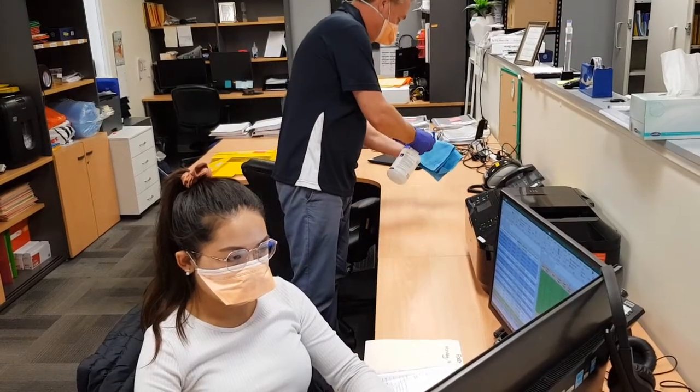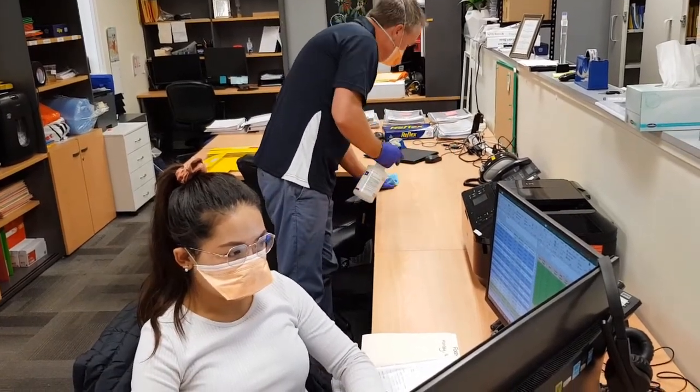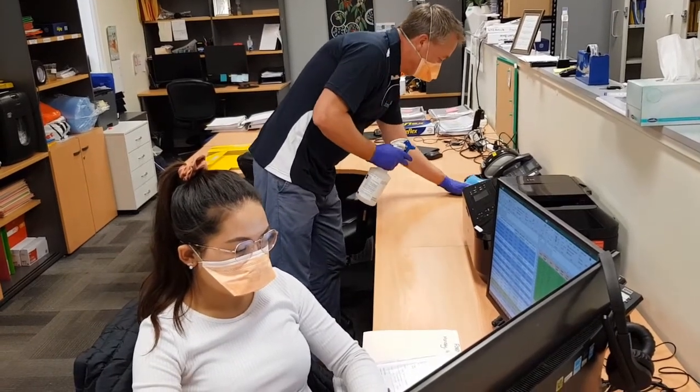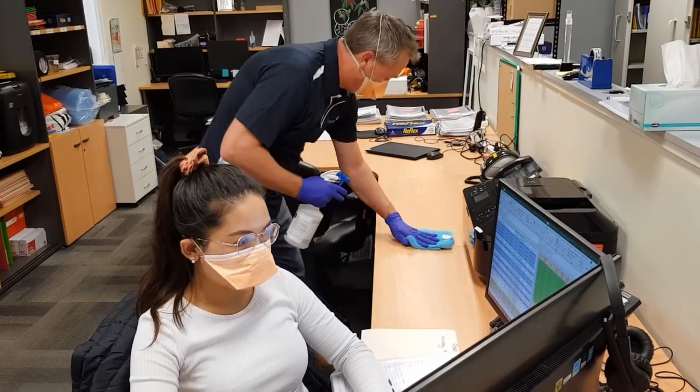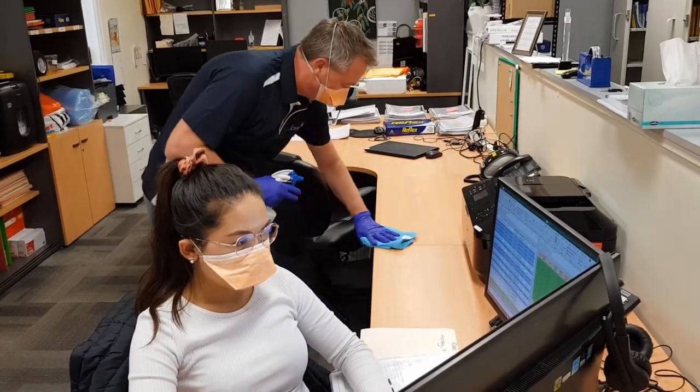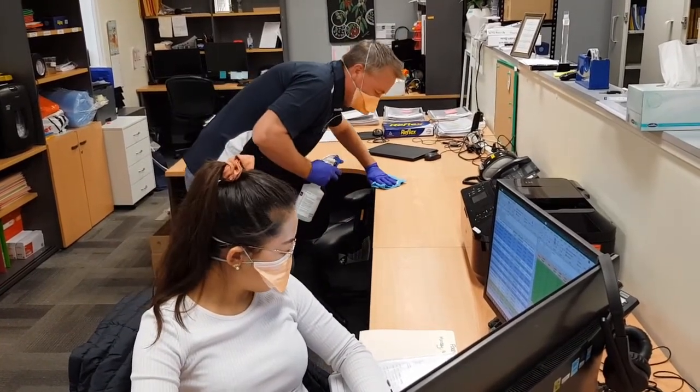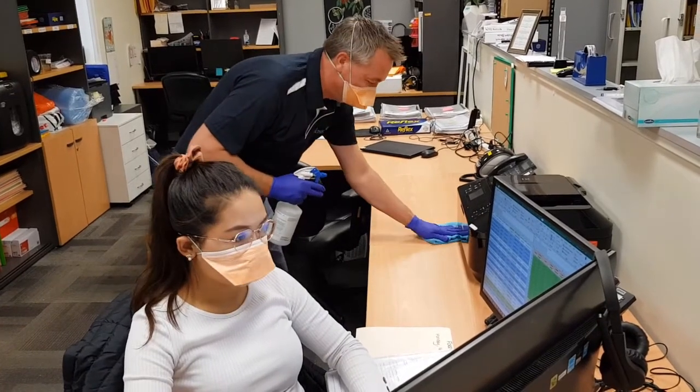So in our tasks as cleaners for schools and government buildings, we're not dealing directly with sick people. It's not like a cleaner working in a hospital. We have less chance of someone ill touching or coughing on us or sneezing over us. However, we still want to use safe practices.